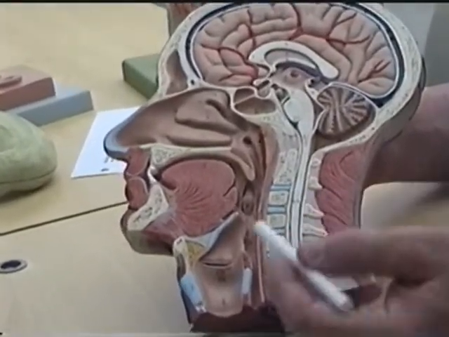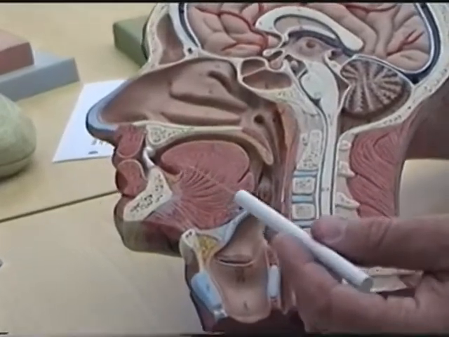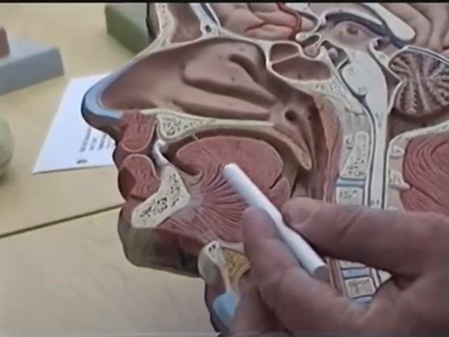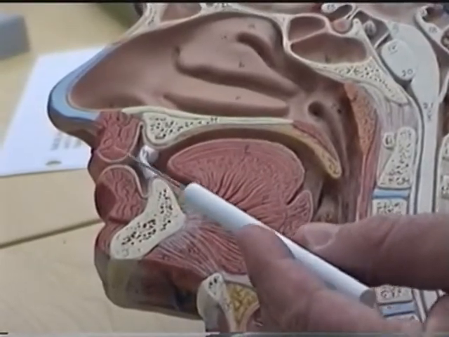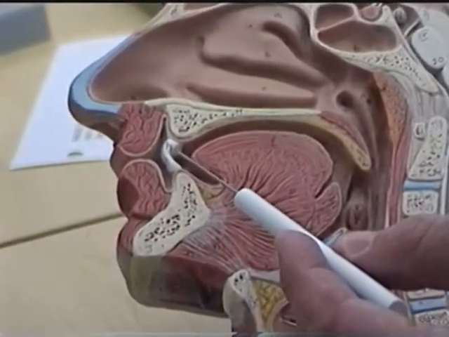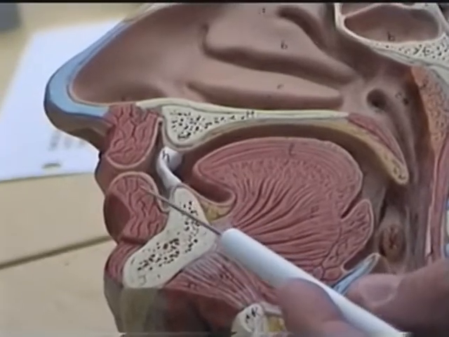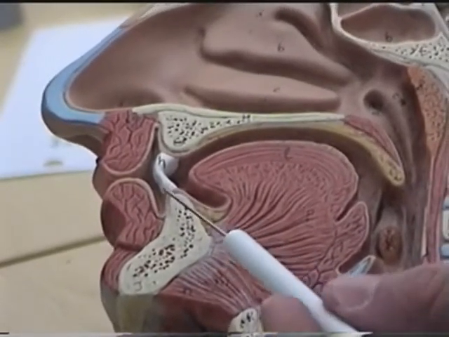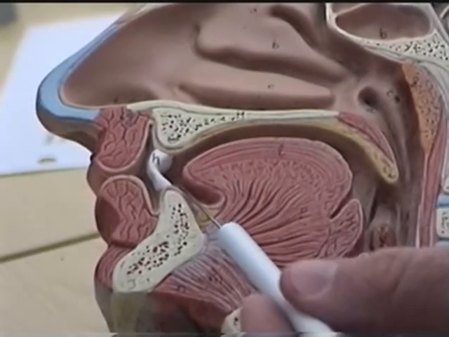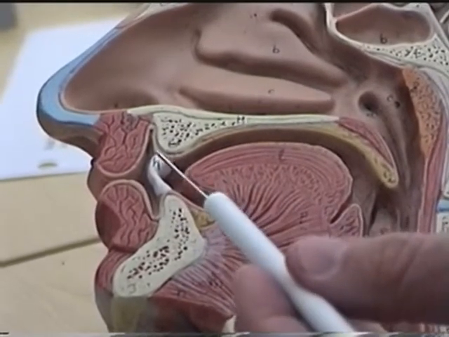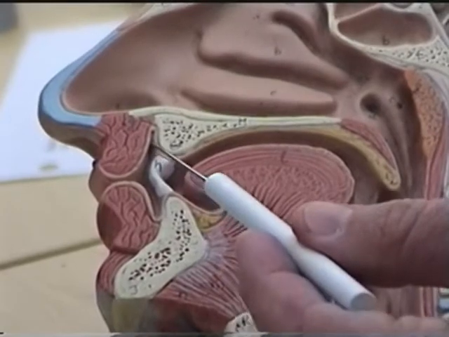So when you look at the opening to our mouth and our oral cavity, these are our lips we're seeing cut in cross section. And just on the outside of the teeth, there's a space between our lip and our teeth, and that's called a vestibule. The way you think about it, if you chew tobacco, you put the tobacco in the vestibule.